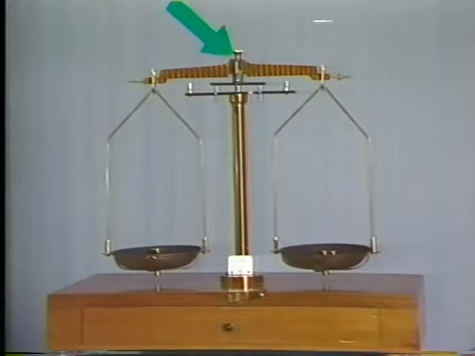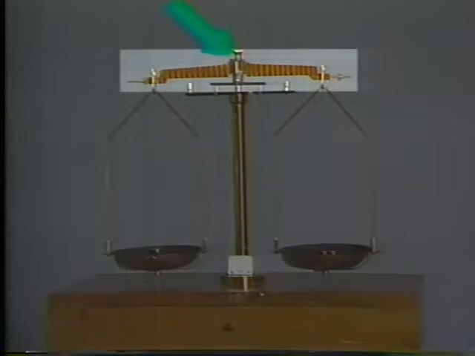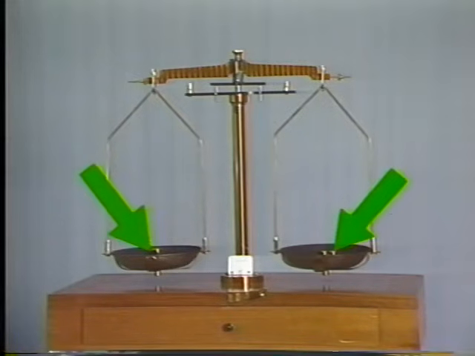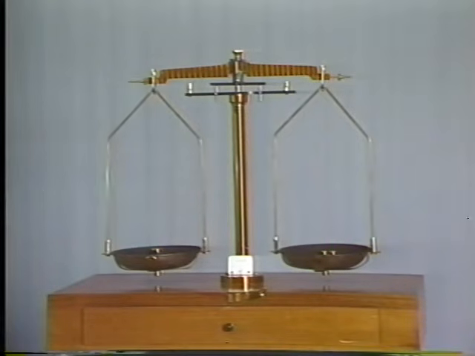On this scale, this is the pivot, and this is the lever, which I referred to earlier as a balance beam. The resistance force is the unknown weights in this tray, and the effort force is the known weights in this tray. Notice that in this scale, the pivot is centered exactly between the resistance and effort forces.